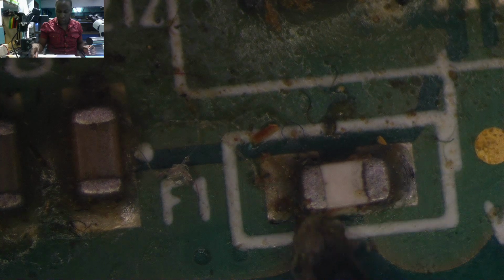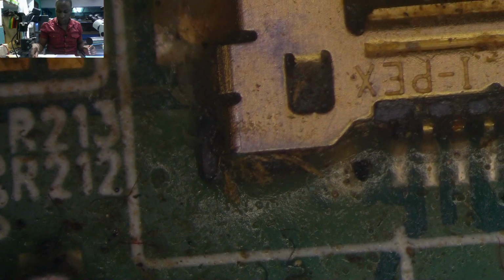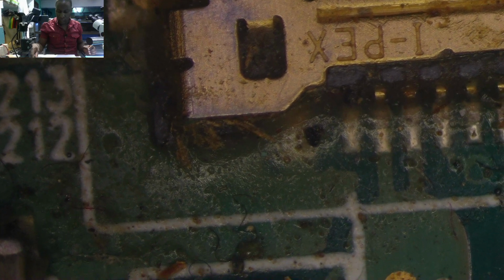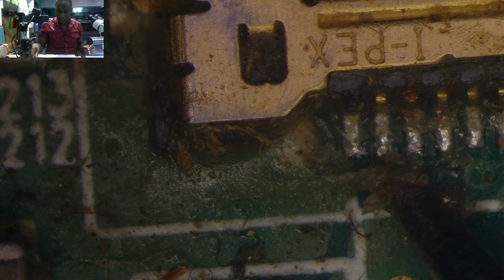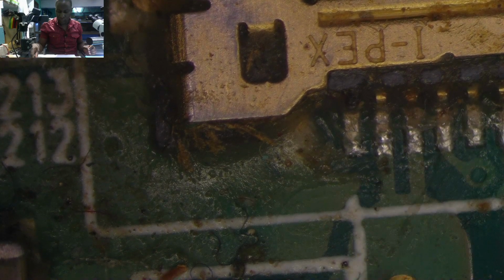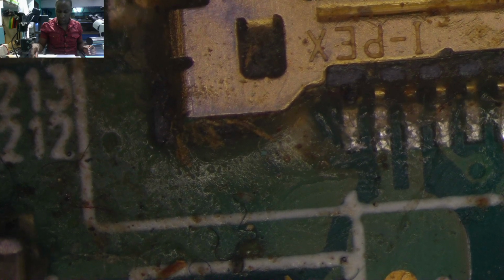That is our first fuse. I can see 3 pins. You can see 2 pins together, pin number 2 and pin number 3. That means this is our 19 volts fuse.